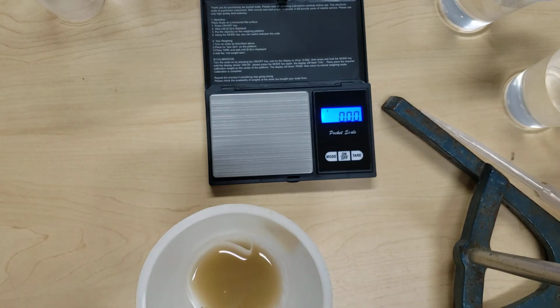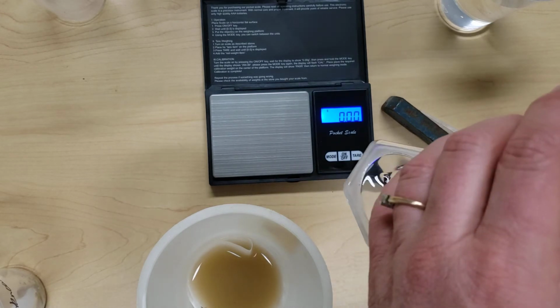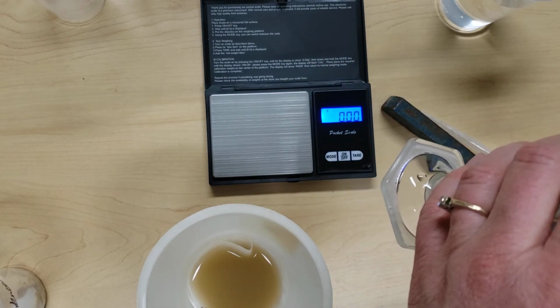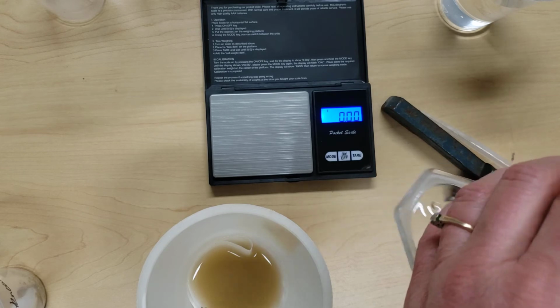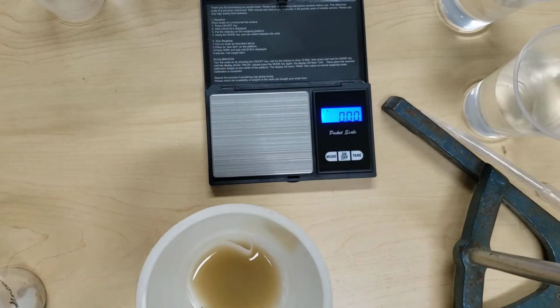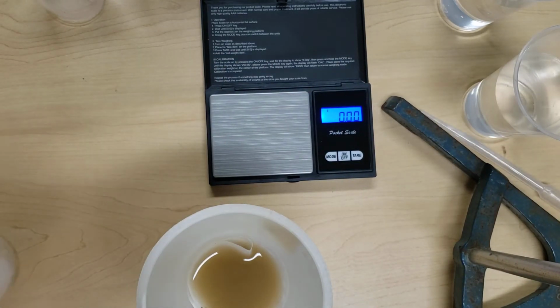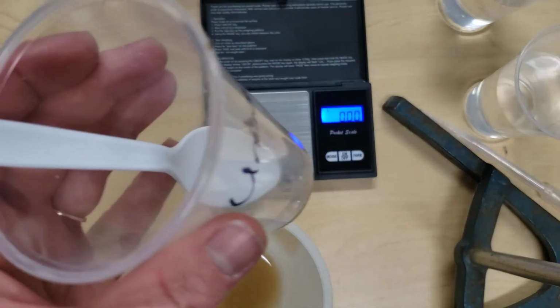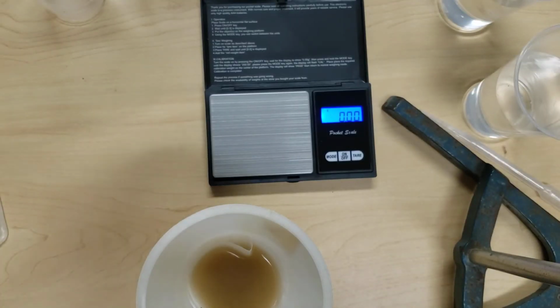Okay, and we're going to take about 5 milliliters of water, and we're going to rinse that container to make sure that we've removed all of the salt out of that original container. So you want to pour it in, swirl it around. Hopefully you've done a better job of removing the sand than I have.